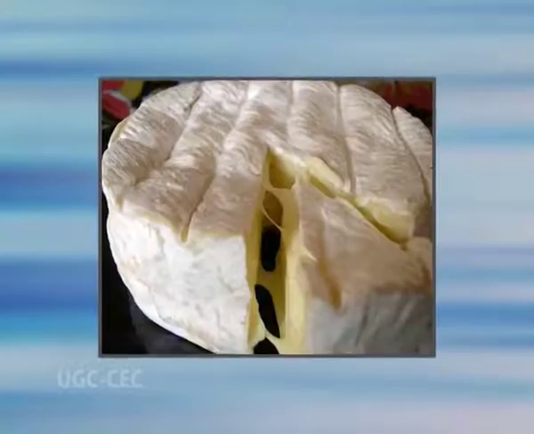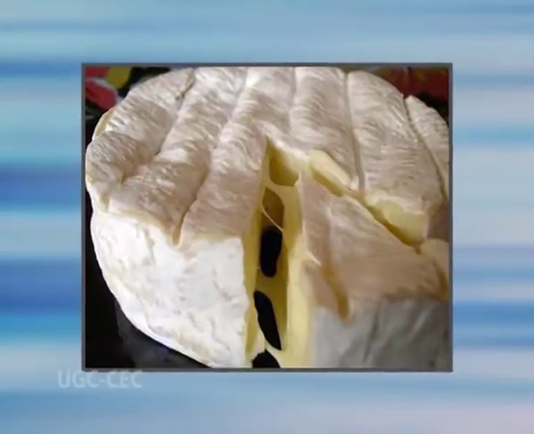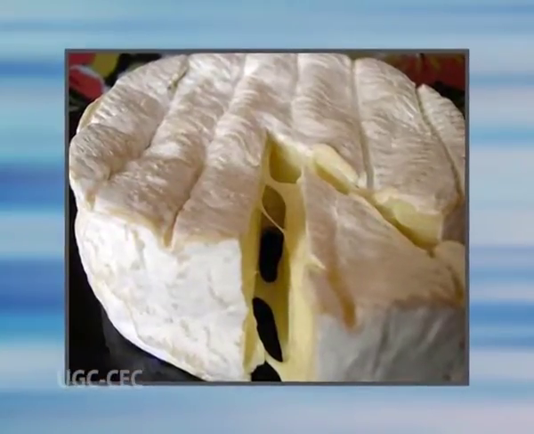Sometimes the surface of an already formed cheese is inoculated at the start of ripening. For example, Camembert cheese is inoculated with spores of Penicillium camemberti. The final hardness of the cheese is partially a function of the length of ripening.